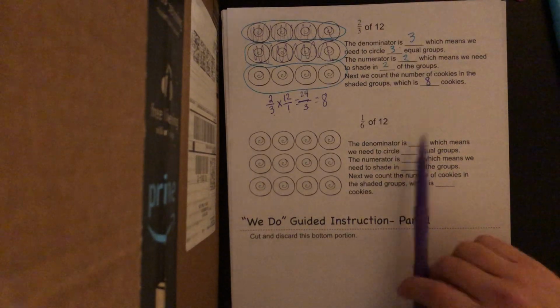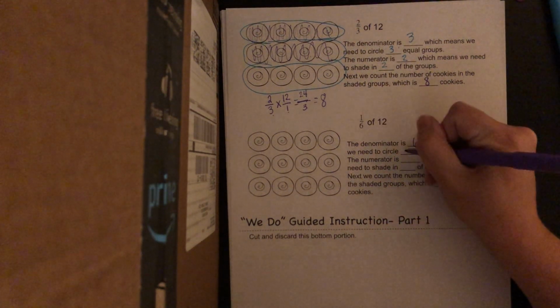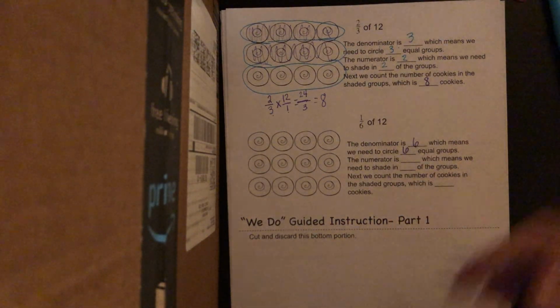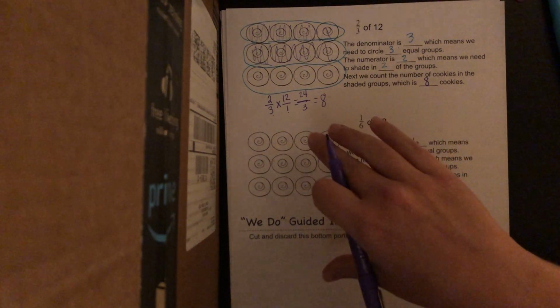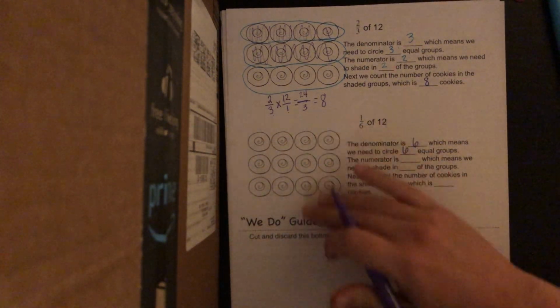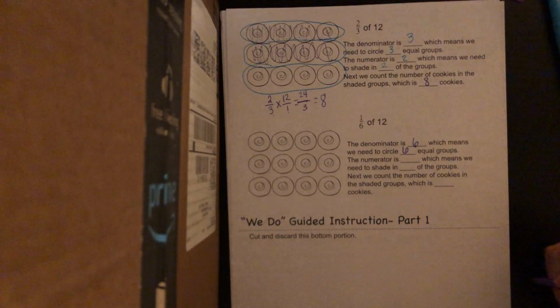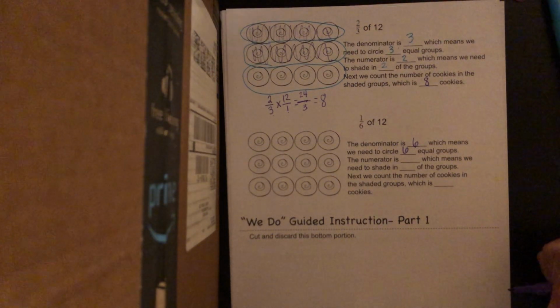Okay, the denominator is 6, which means that we need to circle 6 equal groups, and so on. So I want you to pause the video, and I want you to solve this. What is 1/6 of 12? Show it in your model, okay? And then press play whenever you're done to check your answer.